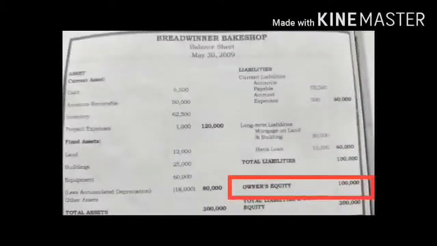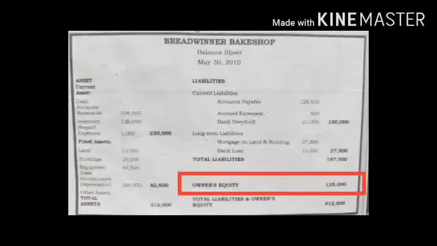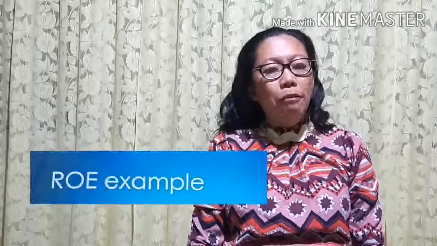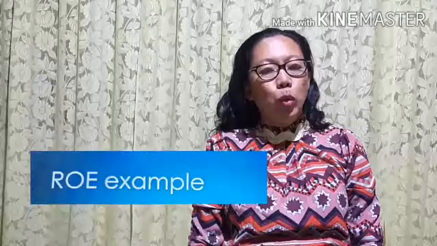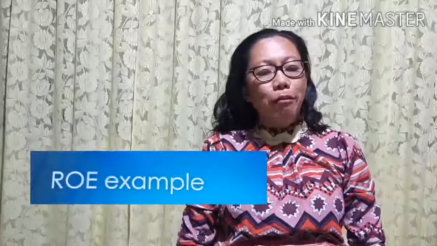The owner's equity for 2009 is 100,000 and the owner's equity for 2010 is 125,000. For the computation of ROE for Breadwinner 2009 and 2010, we have the following.